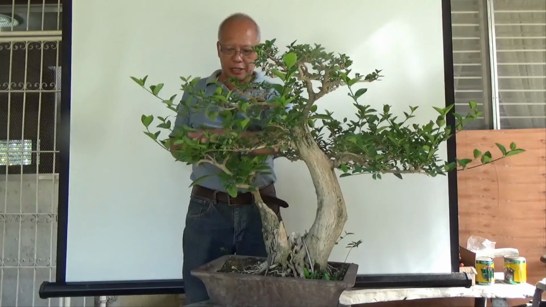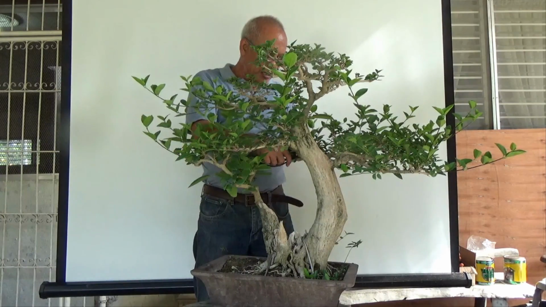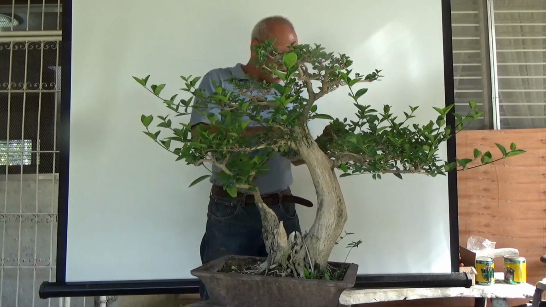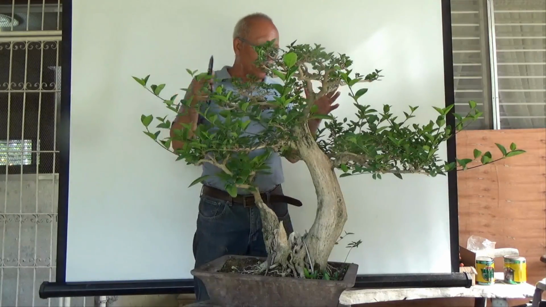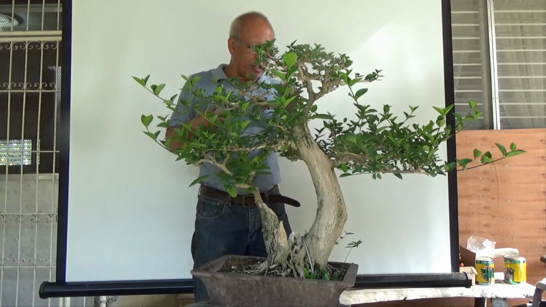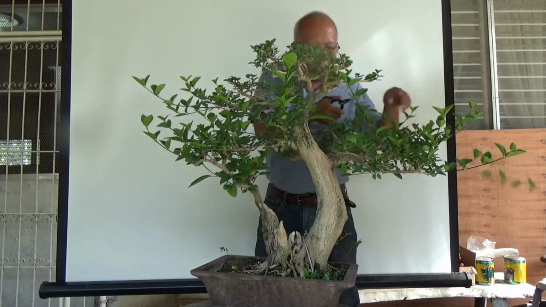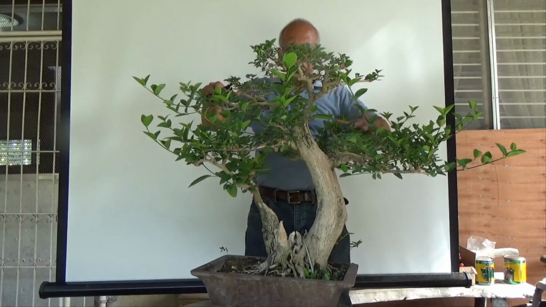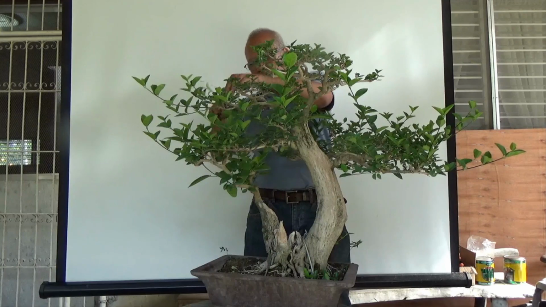By the time these lower branches have grown enough, that's the time to cut everything also. So the question is, when do you cut these lower branches? What we do is we cut this first, then let it grow. Let it grow.